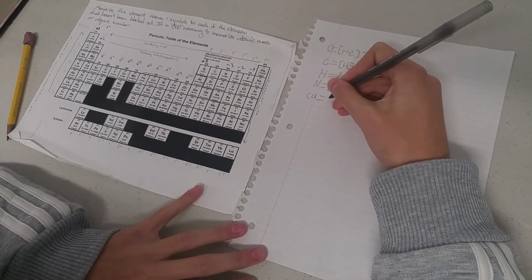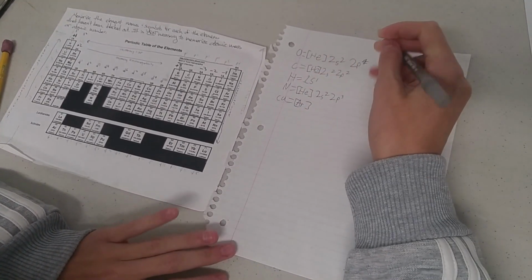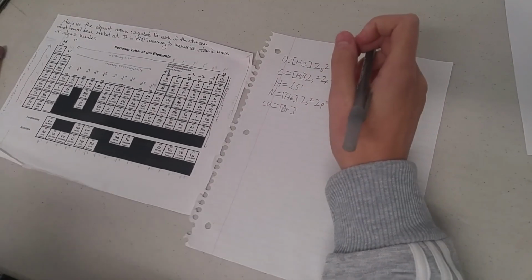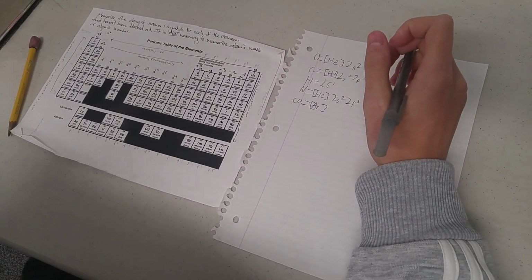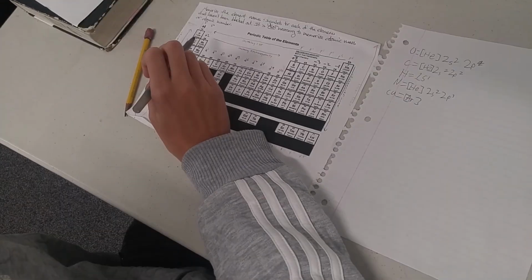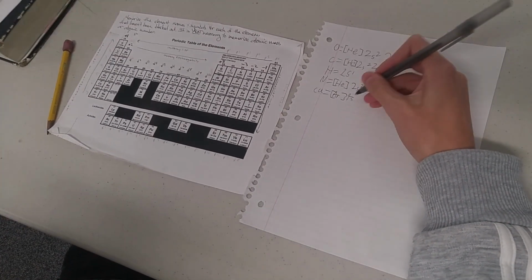For calcium, the noble gas in the previous quantum level was argon, so to abbreviate, you would put Ar in brackets before starting the next quantum level. Since Ca is in the S block and is the 2nd element in the 4th quantum level, the electron configuration would just be [Ar] 4s2.